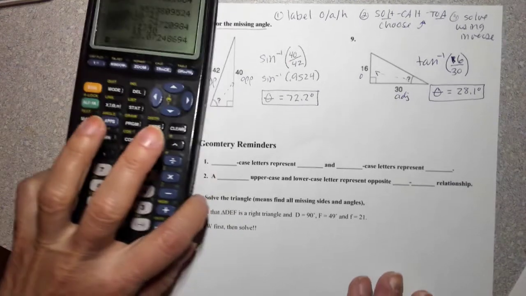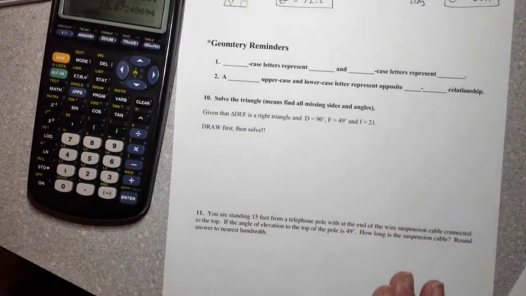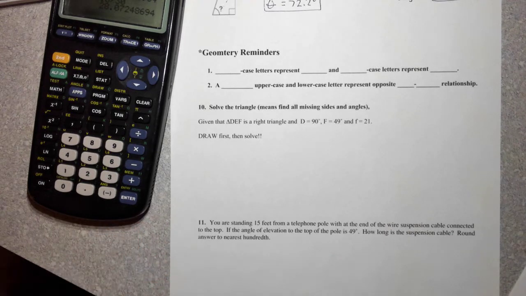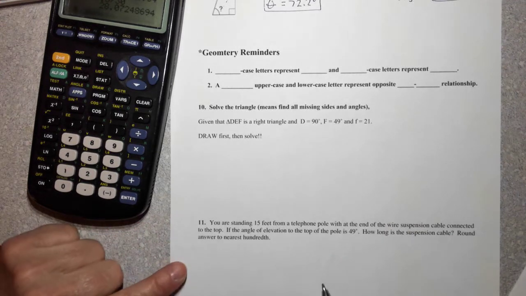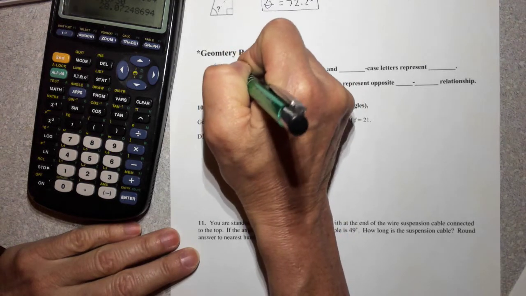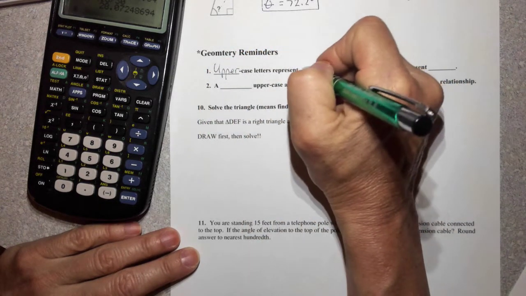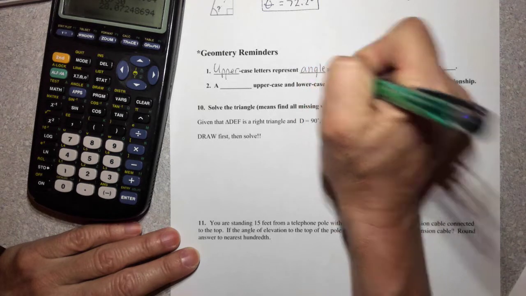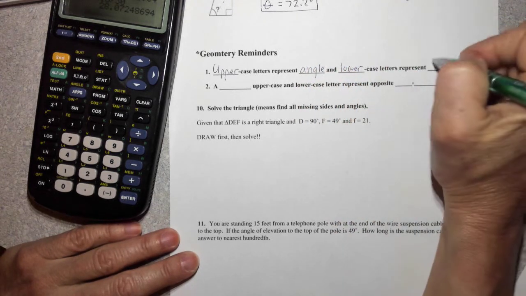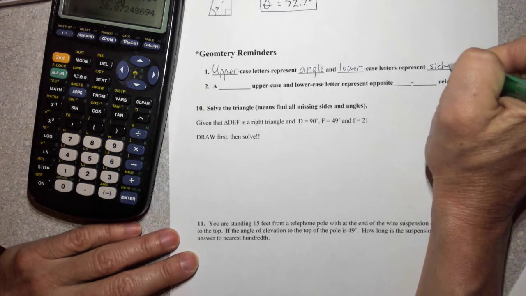Slick, huh? So you're going to be asked to solve the triangle, and that's going to mean finding all the sides and all the angles. So keep in mind that when you have uppercase letters, that is going to represent an angle. And when you have lowercase letters, that is going to represent a side.